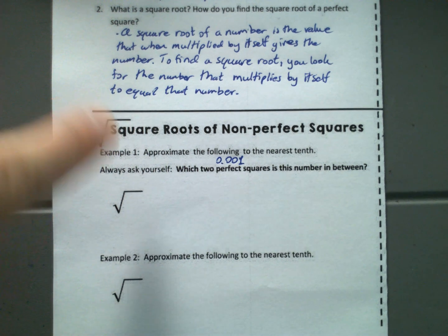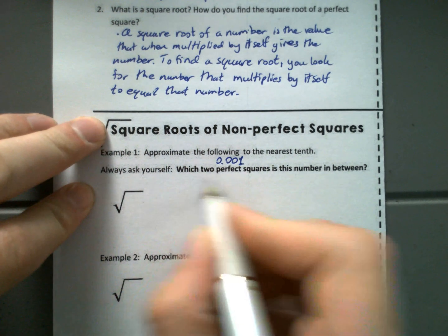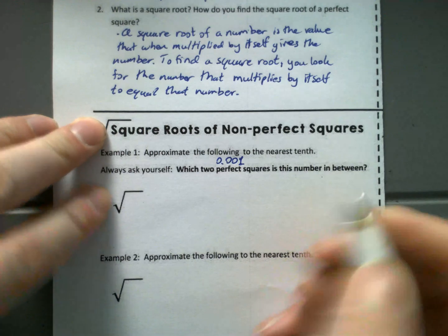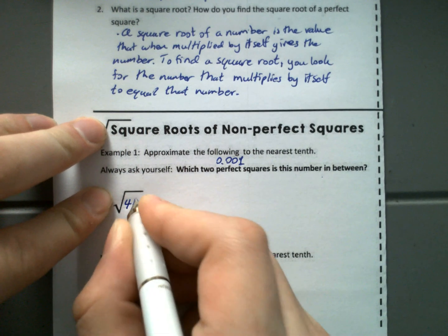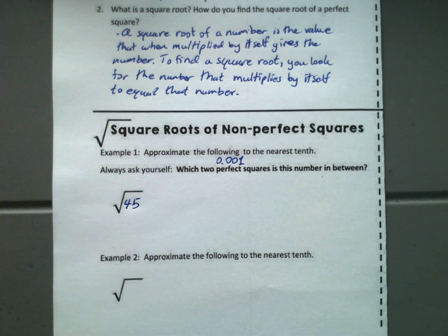So let's take a look at an example right here. Always ask yourself, which two perfect squares is this number between? So let's take a look at 45. Okay? 45 is between what two numbers? Well, we know for a fact that the square root of 36 is less than the square root of 45, and the square root of 49 is bigger than the square root of 45. So we know it's got to be between those two numbers.